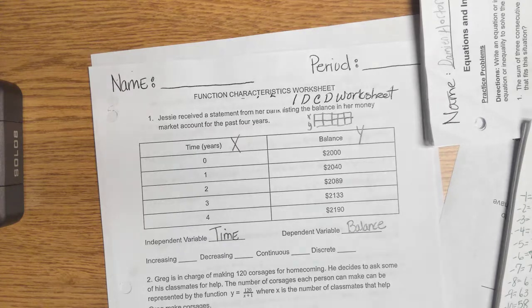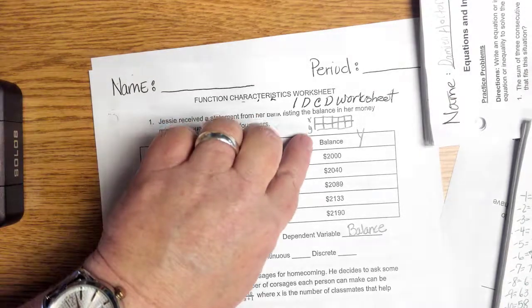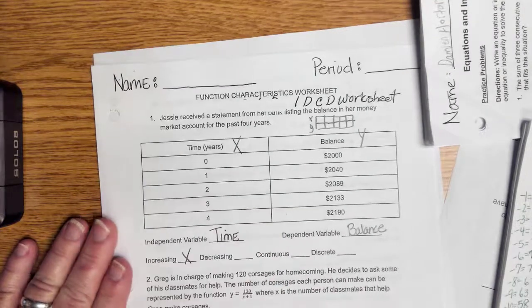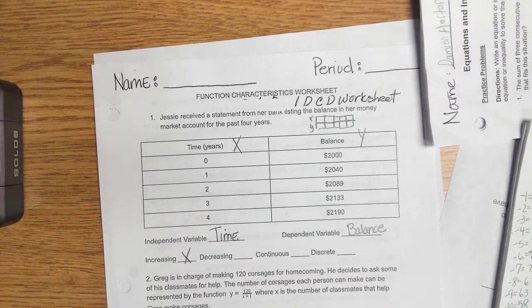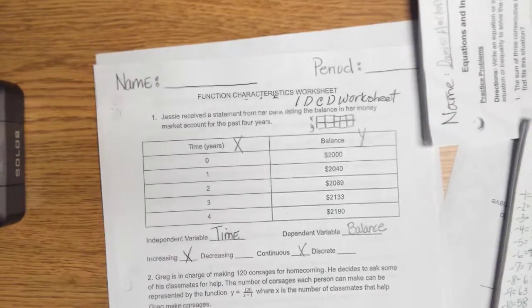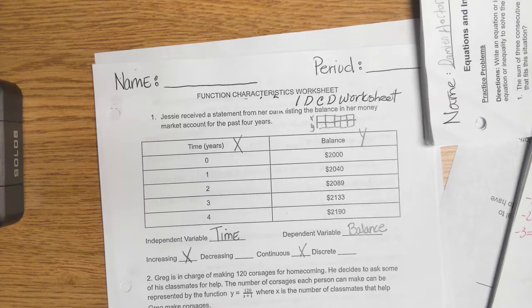Okay, so is it increasing or decreasing? Increasing, because as your X value is increasing, your Y value is increasing. So it's increasing. Is it continuous or discrete? Because time and money, you can have $50. There you go. You're right.